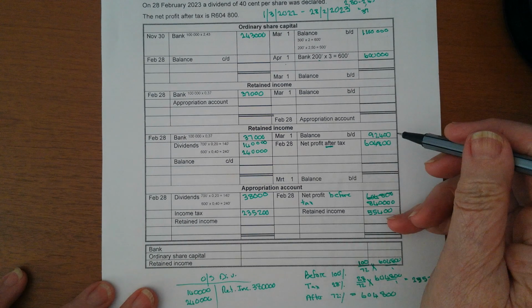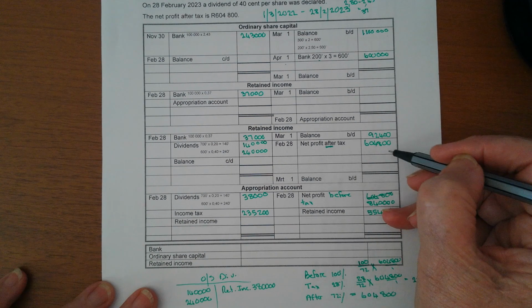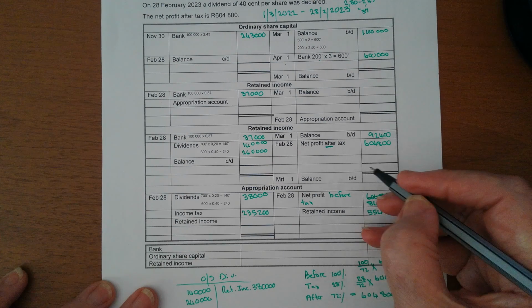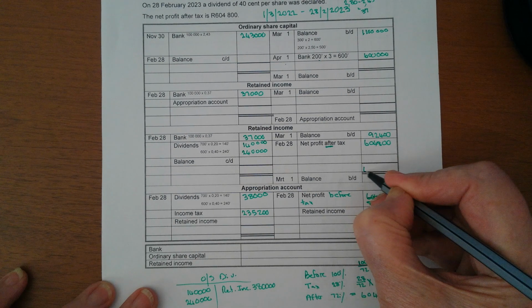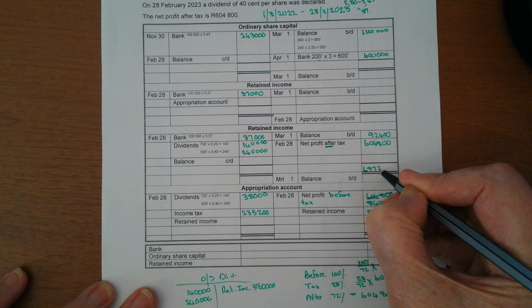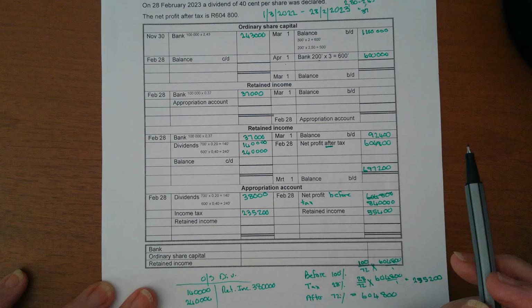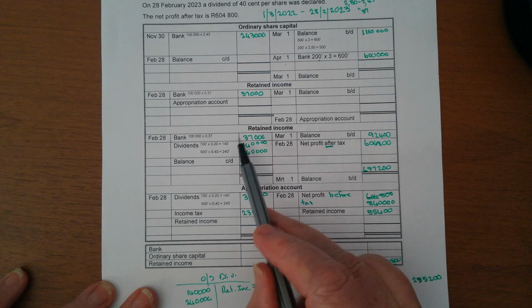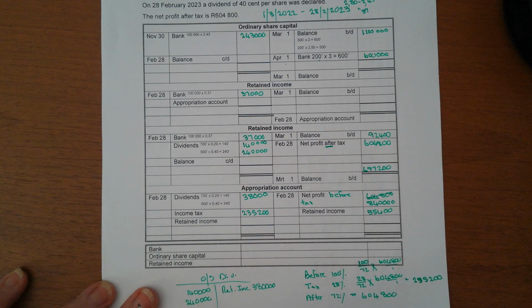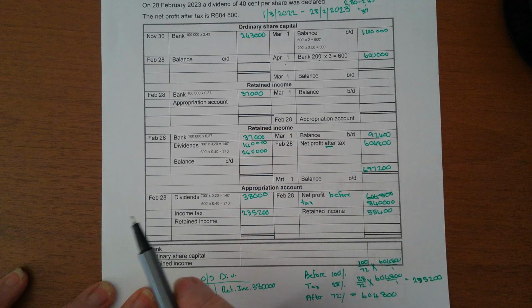Okay, so I have to add up my retained income account, and that gives me 697,200. And if I take that and I subtract these figures, then I can work out what is the balance in my retained income account.